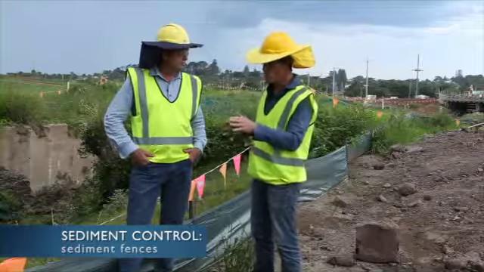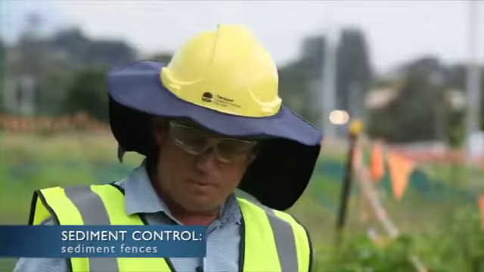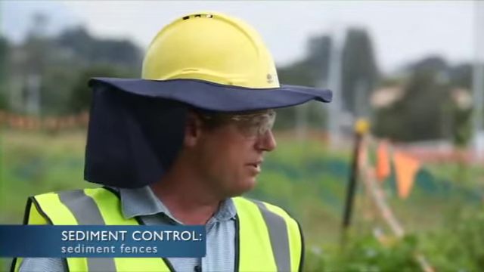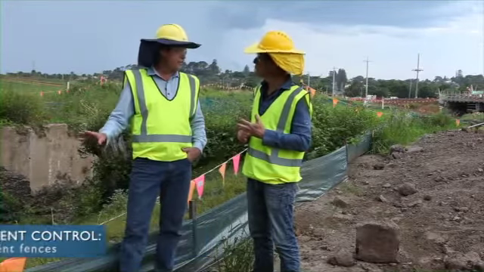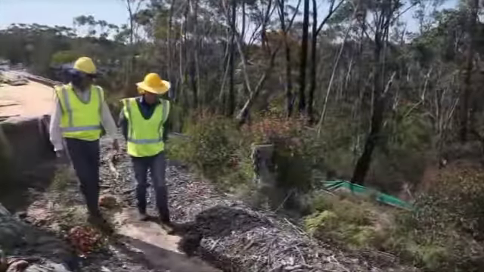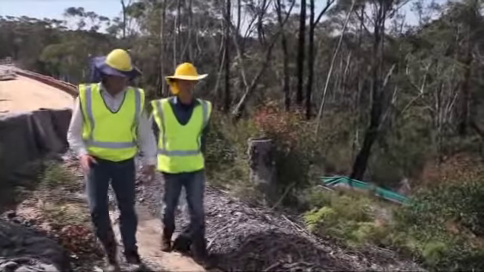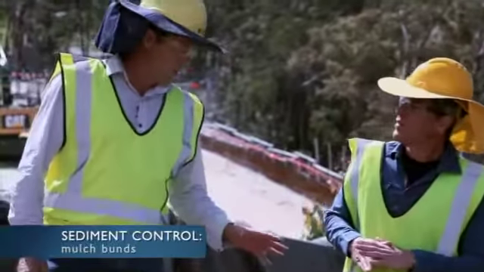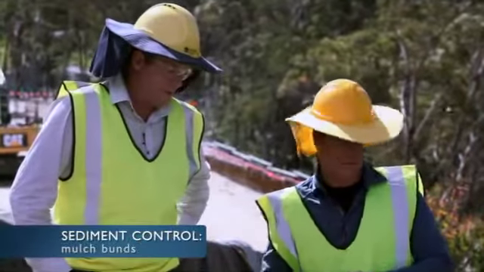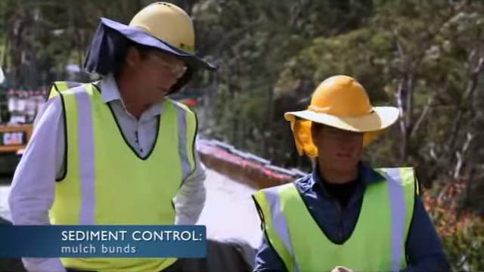So Chris, tell me, when would something like this be installed? So this would be one of the very first things installed on the site, Pete. Done before we clear any of this area, so we don't have an uncontrolled impact. So many of our road construction projects involve the clearing and mulching of vegetation. What we find is we can use the mulch as an effective control, both for sedimentation and also for cover protection for erosion. That's what we can see here.